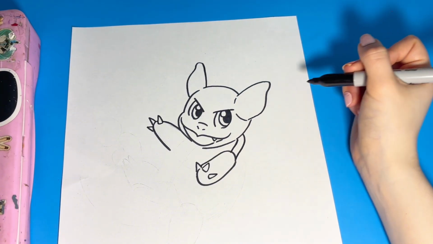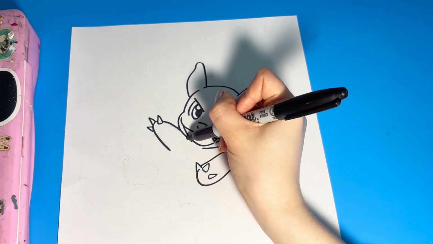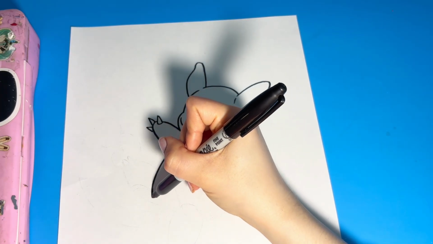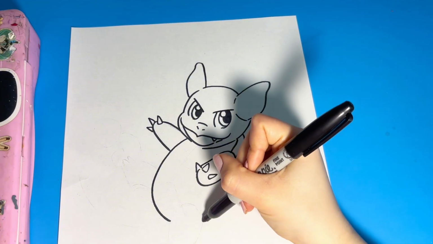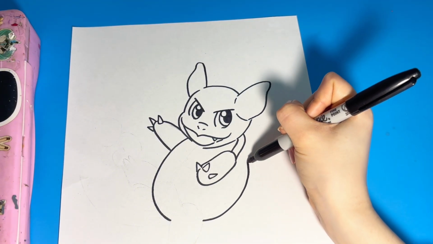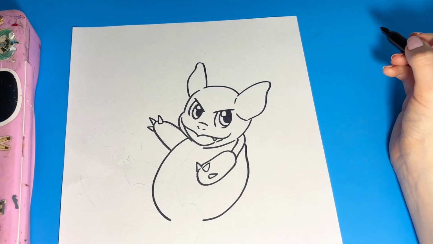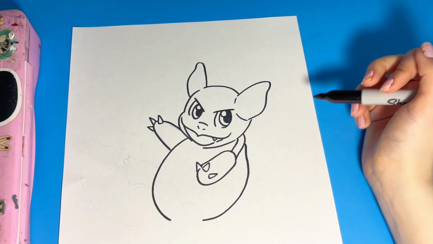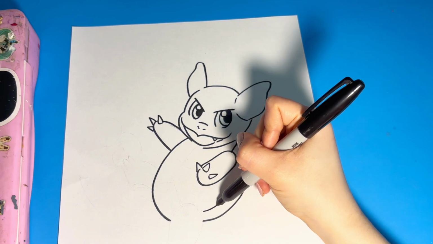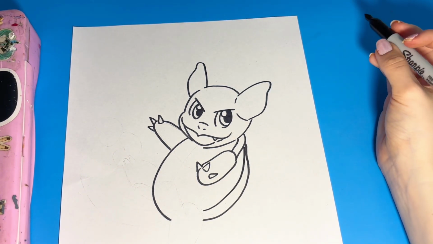And then we can start drawing a little bit of his shell here. His turtle shell. We got his tummy. There's also part of his shell here. And then the other side. Again, we want to leave a little bit of room because we still have 2 more feet we got to draw. So we're leaving room. Drawing that shell.